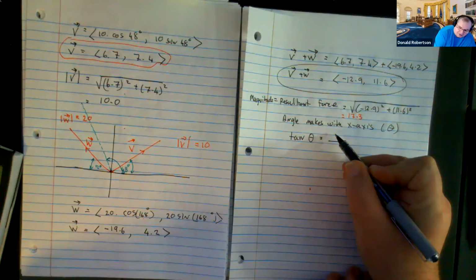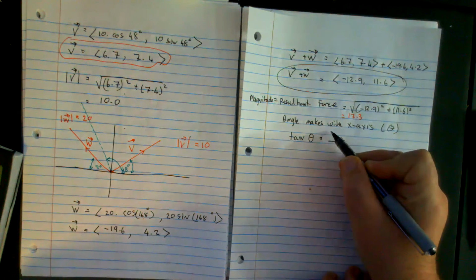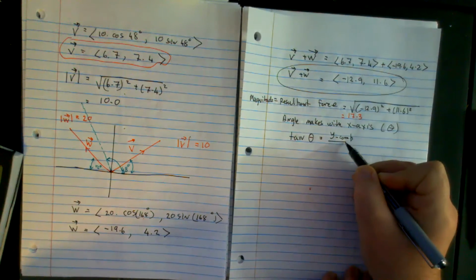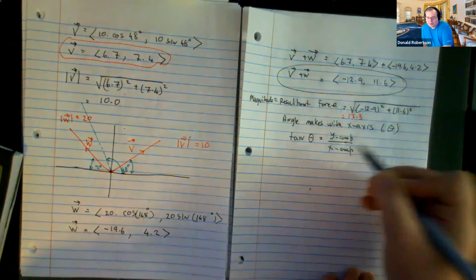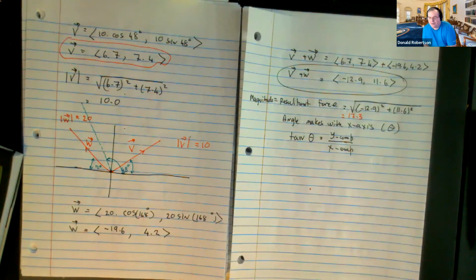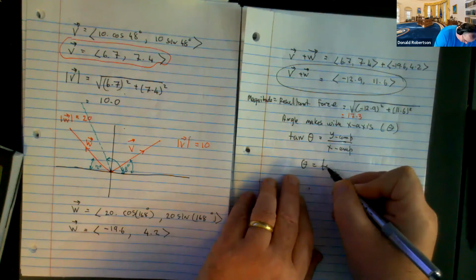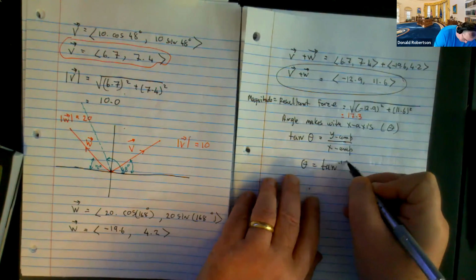You did good to get that far. Opposite would be y. Correct. So y component over x component, right? Same formula, but things get called different things, right? In this case, the opposite and the adjacent are called y components and x components. In this case here, then, won't theta be the inverse tan of that fraction?